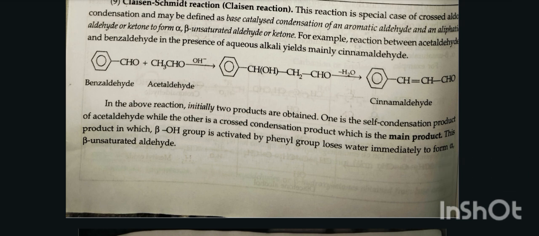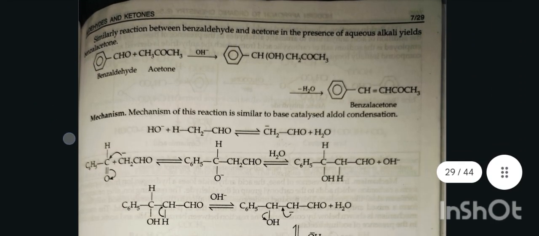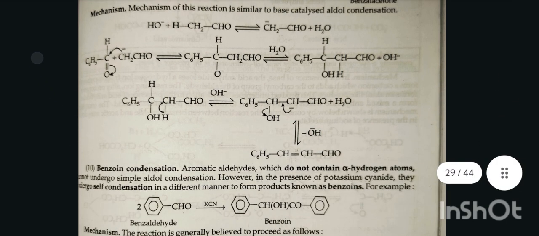In the above reaction, initially two products are obtained. One is the self-condensation product of acetaldehyde, while the other is the crossed condensation product, which is the main product. This product, in which the beta OH group is activated by the phenyl group, loses water immediately to form the alpha-beta unsaturated aldehyde. Similarly, the reaction between benzaldehyde and acetone in the presence of aqueous alkali yields benzalacetone. Mechanism. The mechanism of the reaction is similar to base-catalyzed aldol condensation.